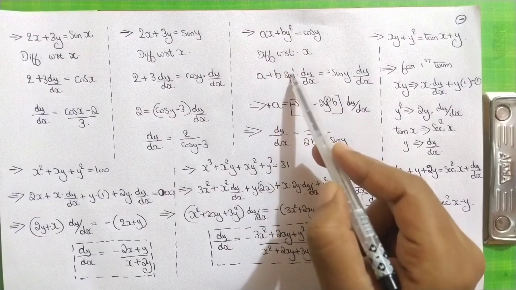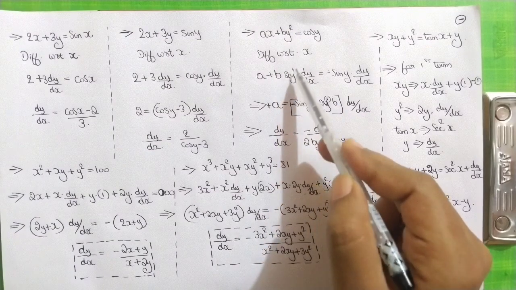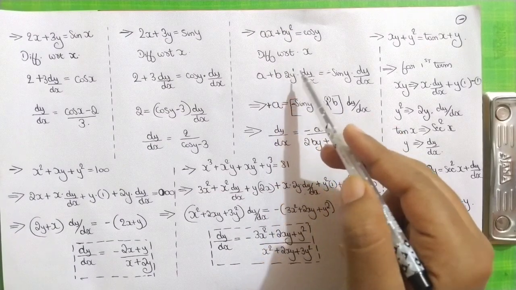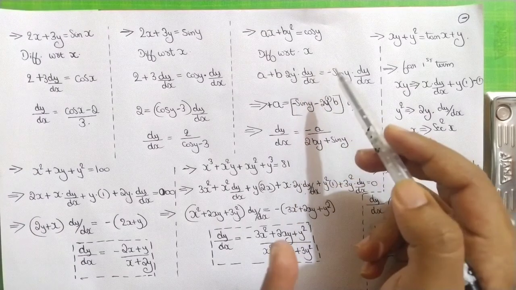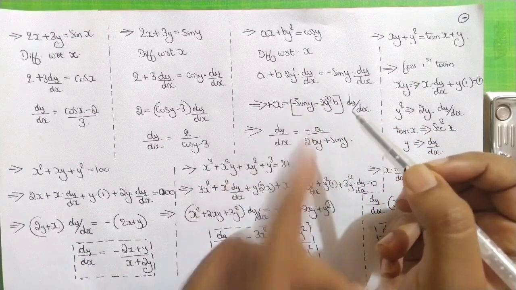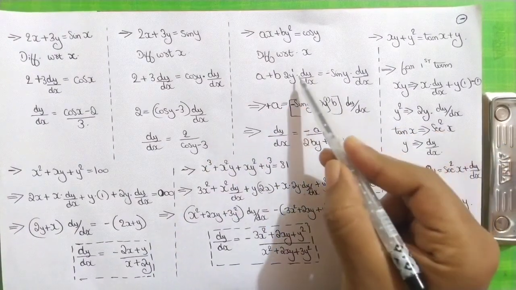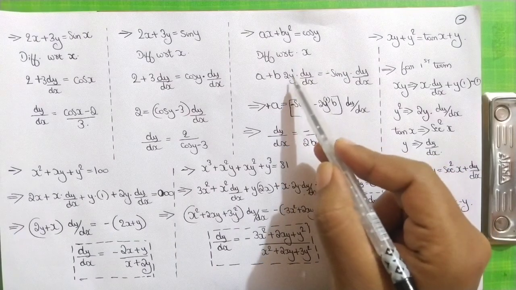That's 2 minus 1 is 1, I have written here. 2 into y power 1. This is y power 1. You should not confuse it with y dash. y dash is also dy by dx, but for your understanding I have written this as y power 1 into, as I told you, y power 1 is nothing but y.